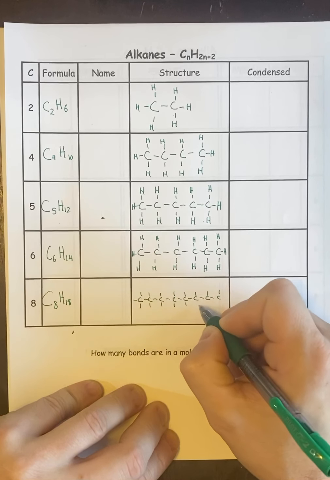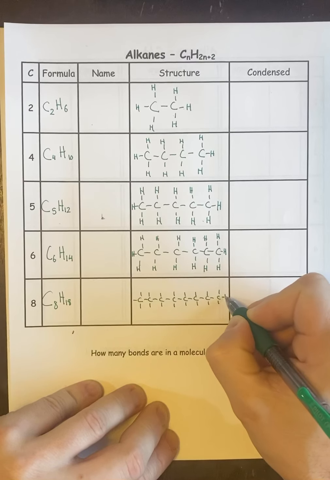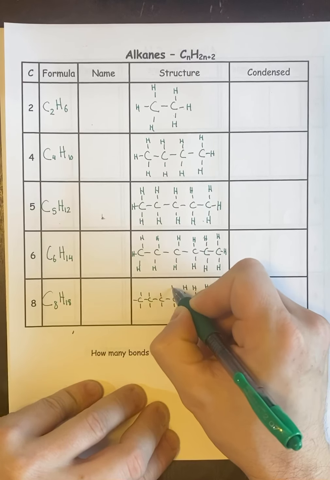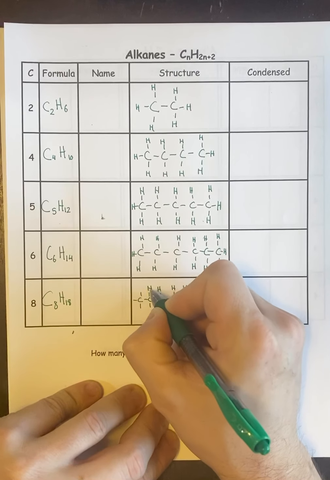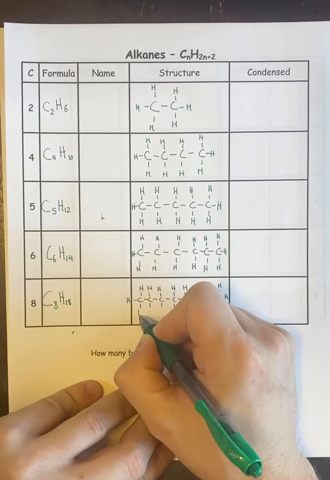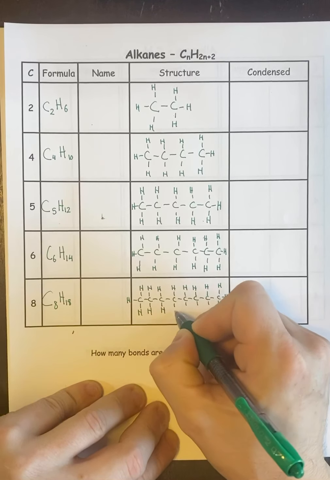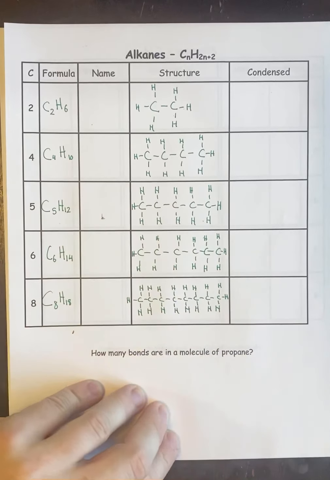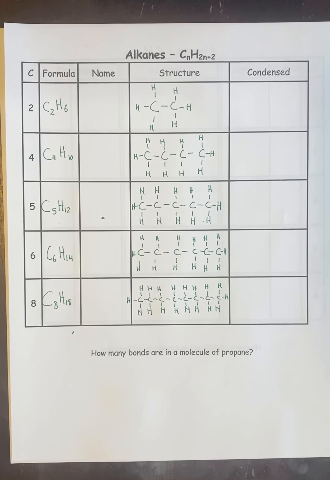What it means, I don't really know, but it definitely means it's wrong. I can tell you that much. So there's your structures. Now let's name them.